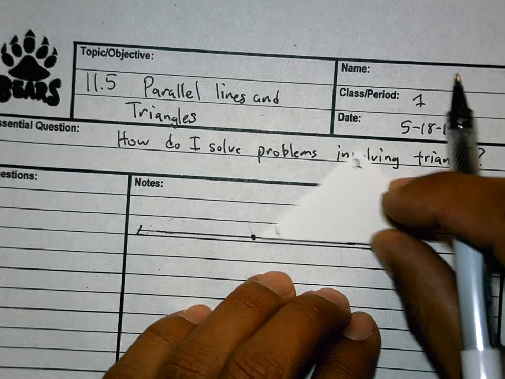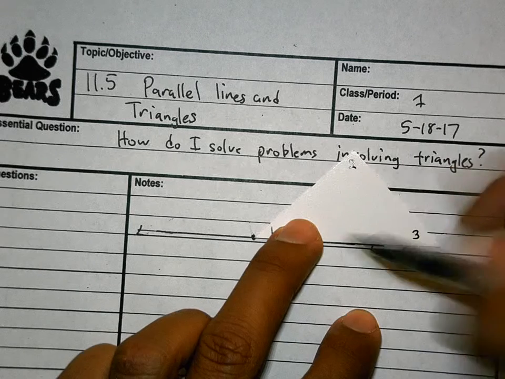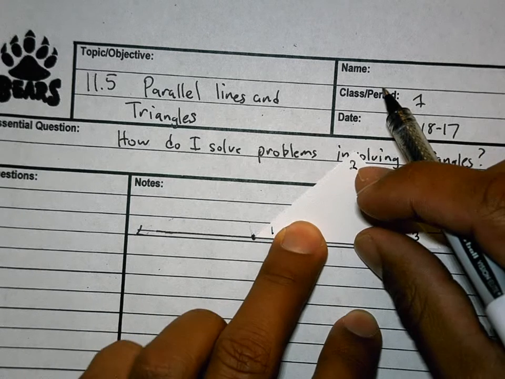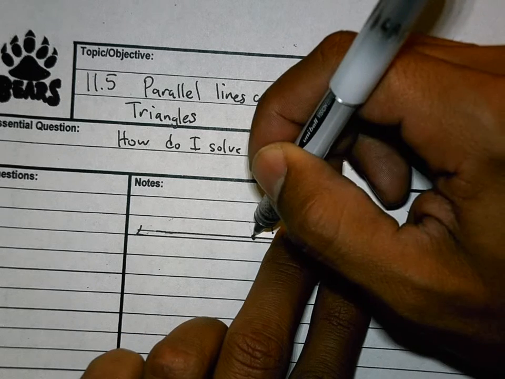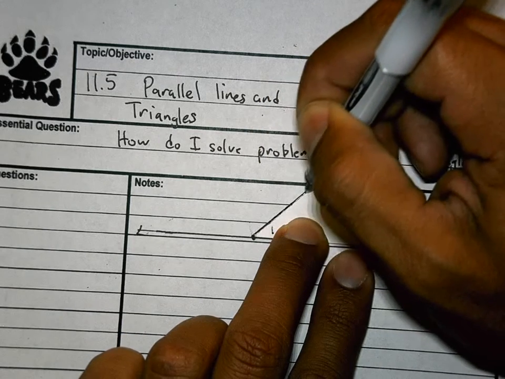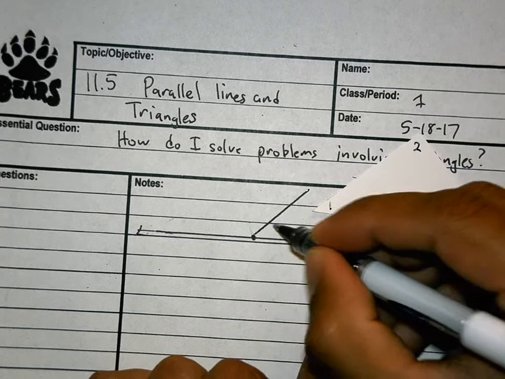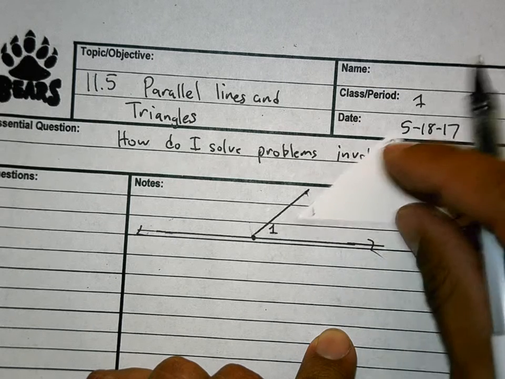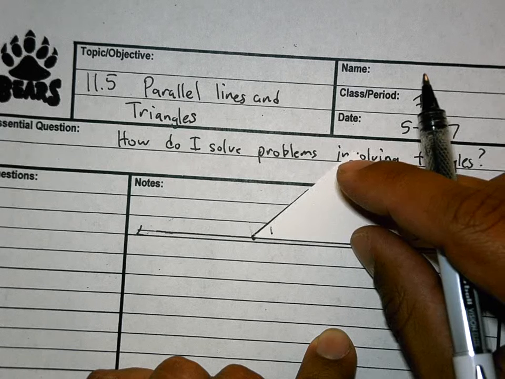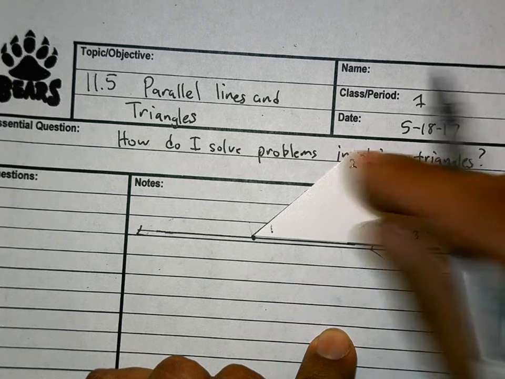First, I'm going to draw angle 1. Here's angle 1. I'm going to put one side right there on the line, and I'm going to draw the other side so that this is the same size as angle 1. Do you agree with me? Is that the same size as angle 1? Okay.